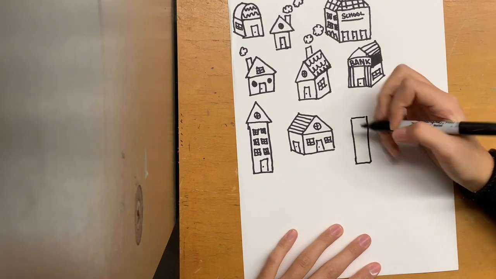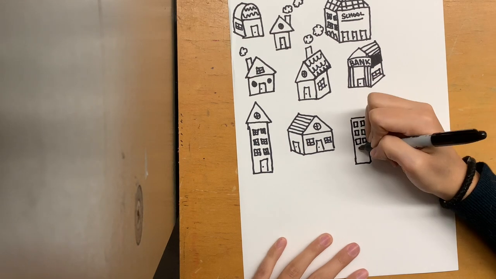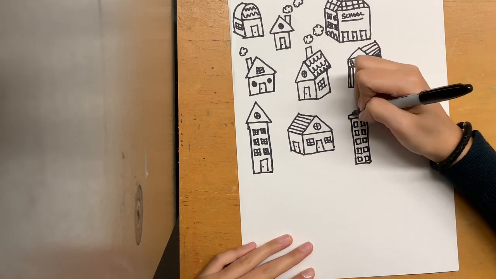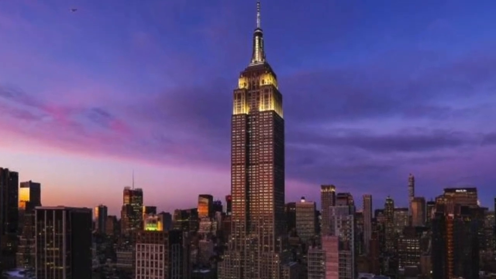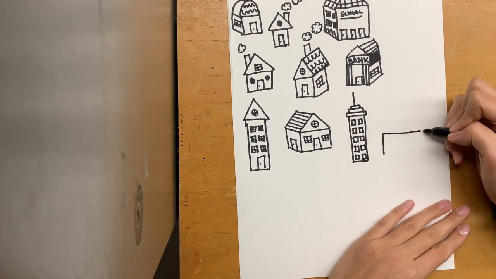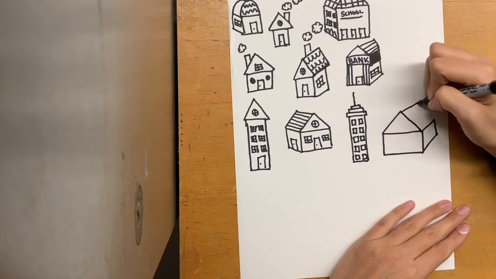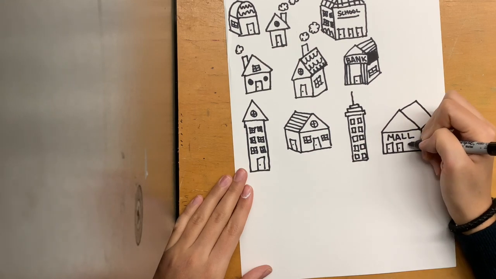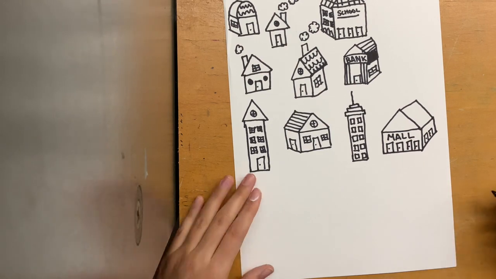To continue to add variety to our village, I'm going to add a skyscraper. Skyscrapers are really tall buildings. There's a lot of skyscrapers located in New York City, one being the Empire State Building. So I kind of based this building off of the Empire State Building. Here I'm drawing a mall, and since this is a mall, it's going to have a lot of entrances, so I'm putting doors all around this mall.